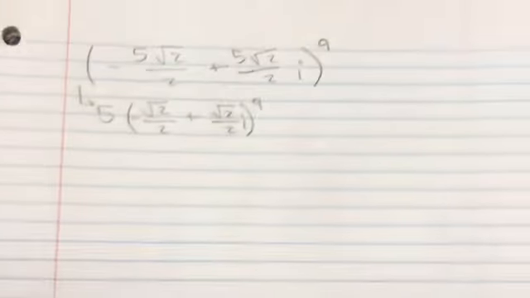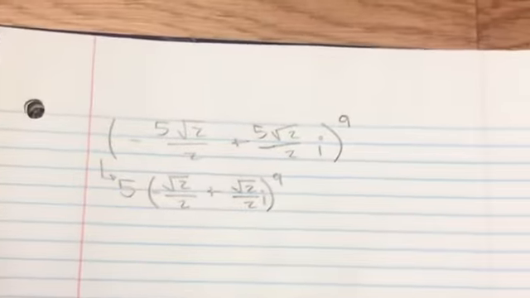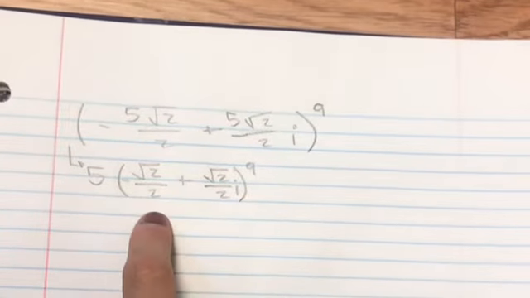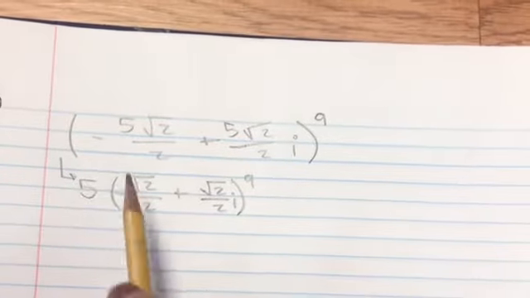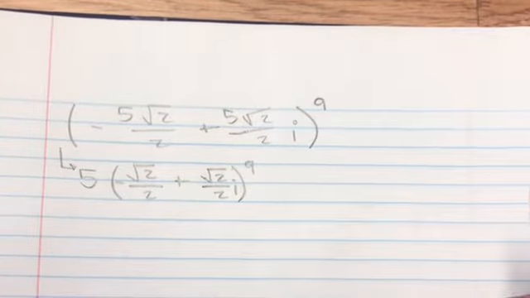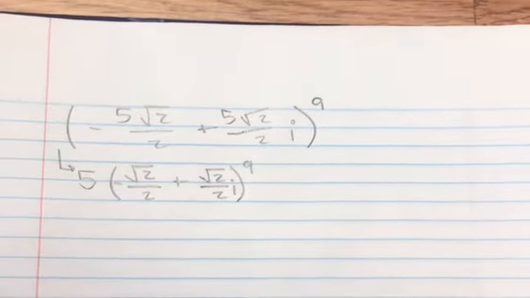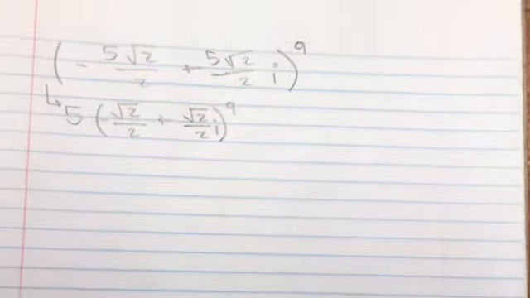Now that we've gotten it into numbers that we recognize, negative root 2 over 2 and root 2 over 2i, and we factored out that 5, I decided that I was going to use Euler's formula to solve this problem.